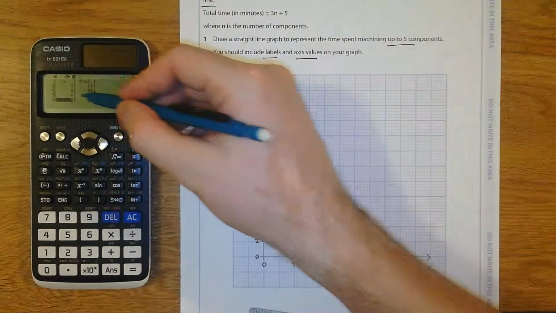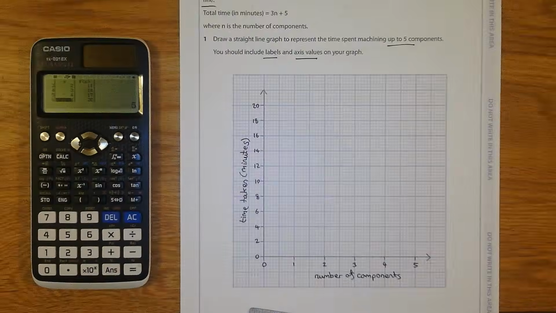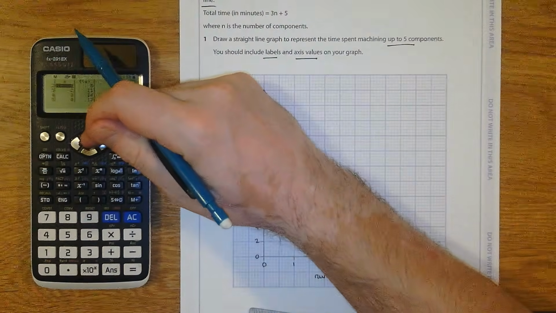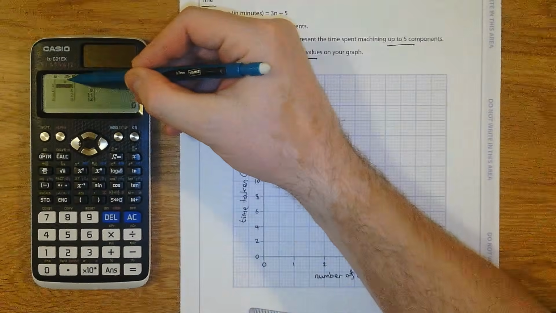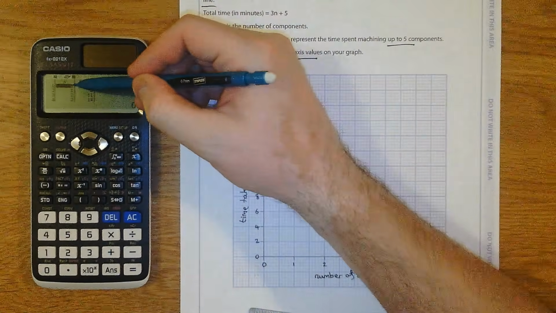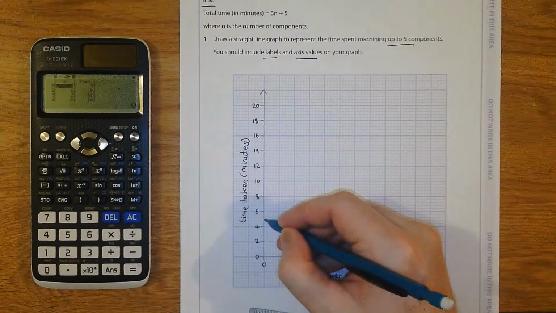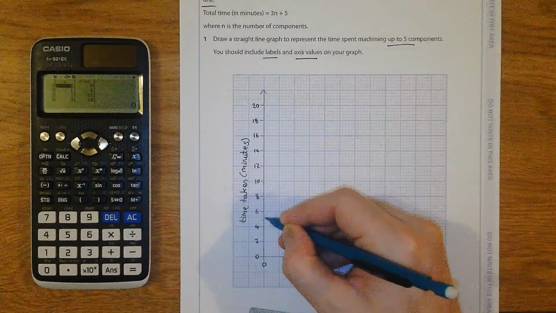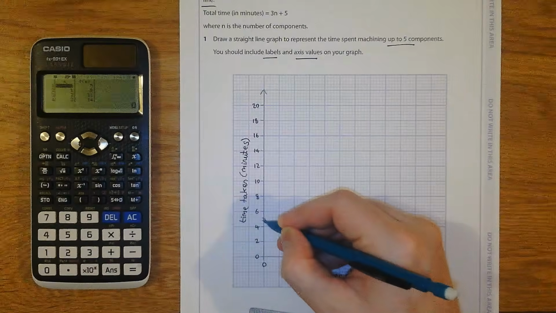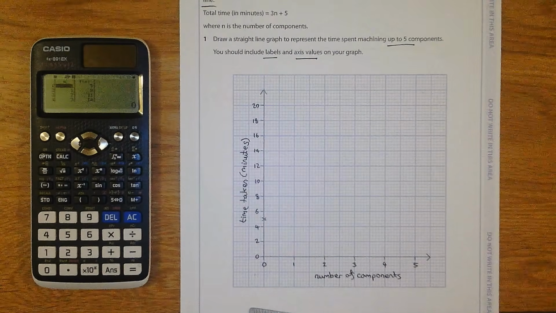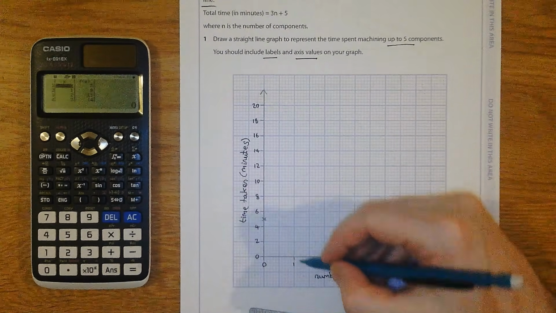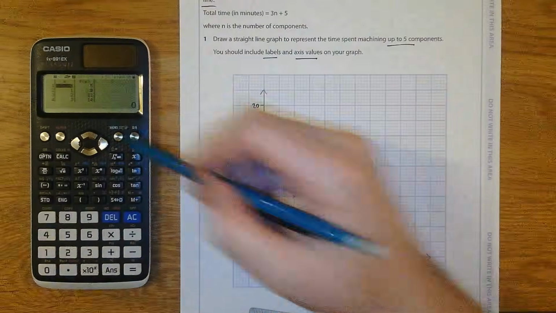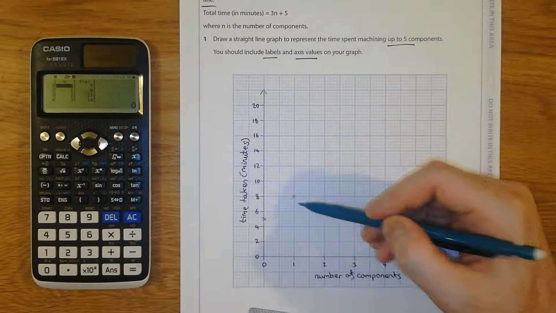Now I need to plot these values onto my graph. Going back up in my calculator, when x, or rather n, is 0, time is 5. Here's 4, here's 6, halfway between is 5. When n is 1, time is 8. 1 and 8.